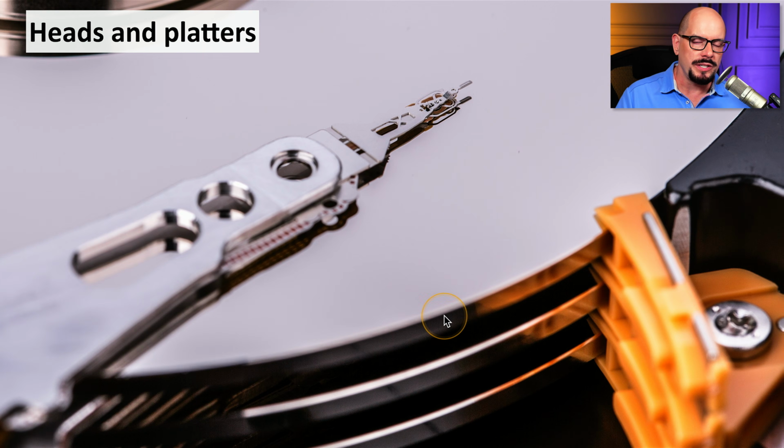From the side view, you can see that often there's more than one platter. This drive has multiple platters where information is being stored. And if we were able to look underneath, we would see that there is an actuator arm and a drive head, not only on the top of the platter, but also on the bottom of the platter.